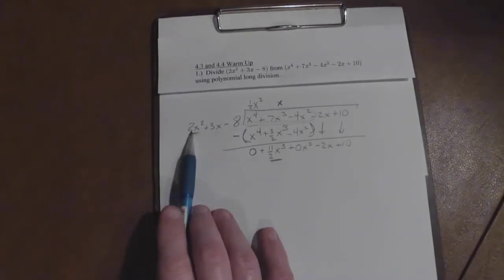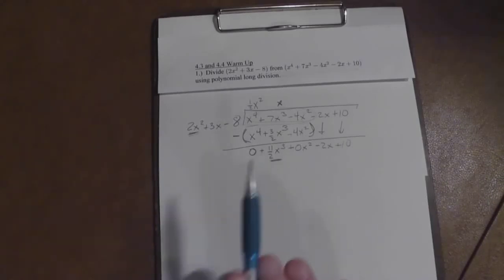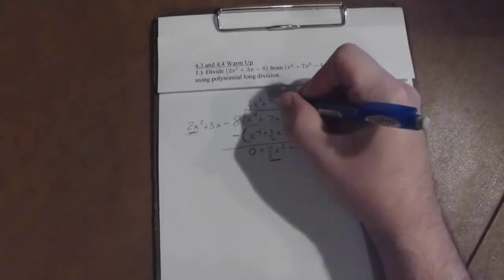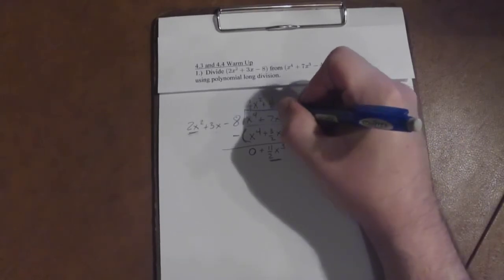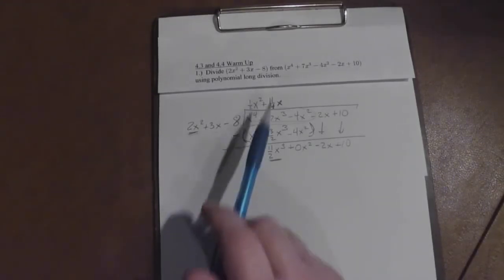But what do I have to multiply by the quantity 2 to make that into the statement 11 halves? What I have to multiply by would be the quantity that is 11 fourths in value.